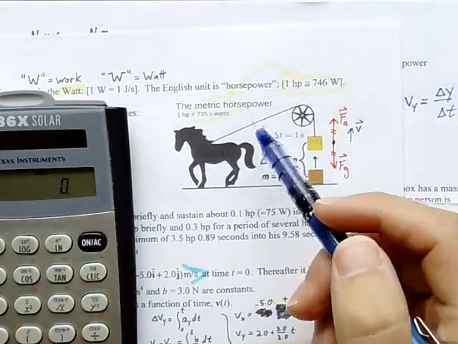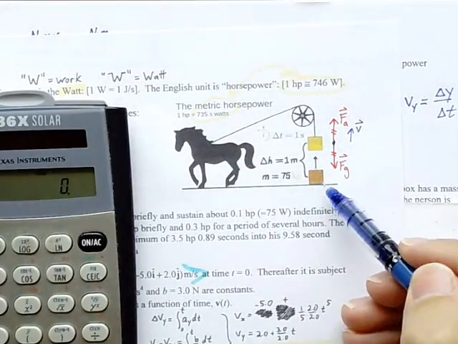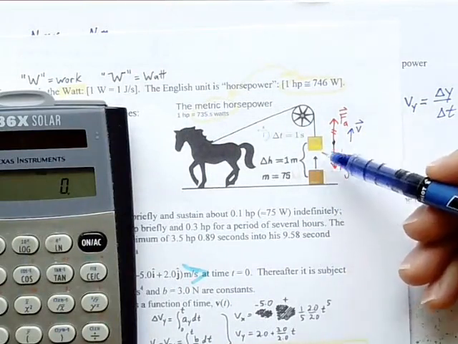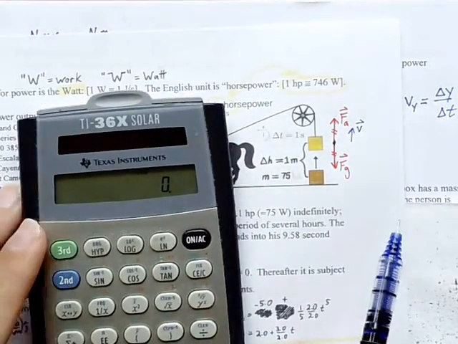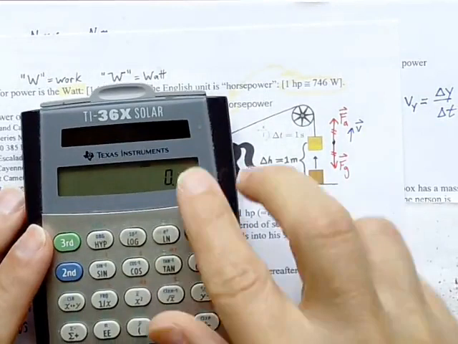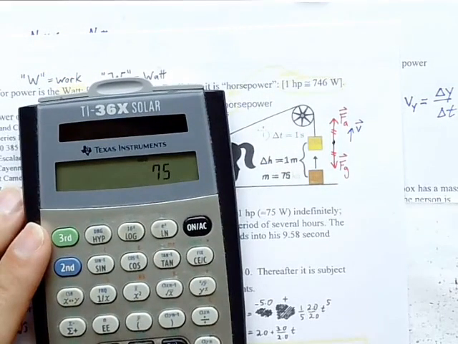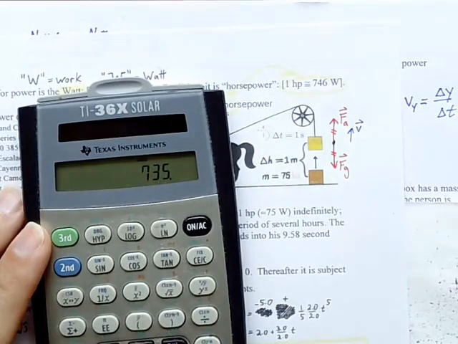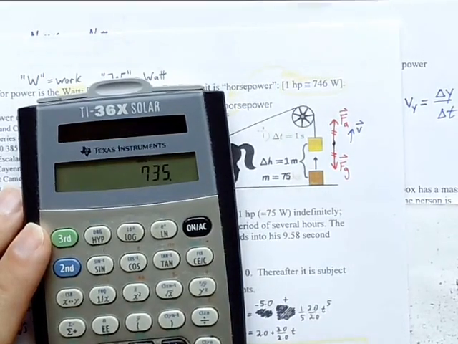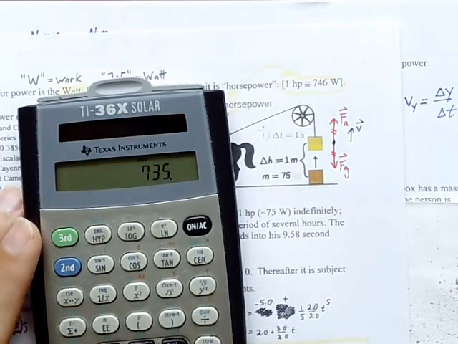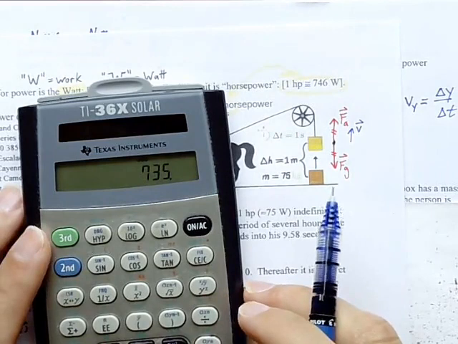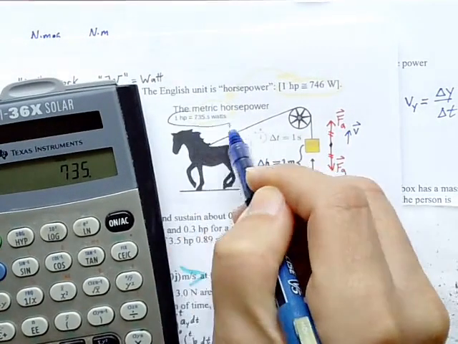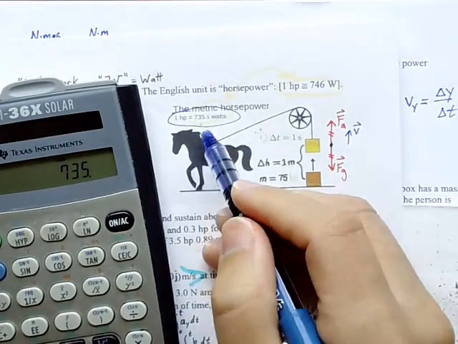So 1 horsepower is defined as the power required to lift 75 kilograms at a height of 1 meter in 1 second. So mgh over t, our mass, 75 kilograms times g, 9.8. Mg times h, so a height of 1 meter, so times 1, divided by 1 second. 735 watts would be the power required. Hence the equivalence, 1 horsepower is about 735 watts.